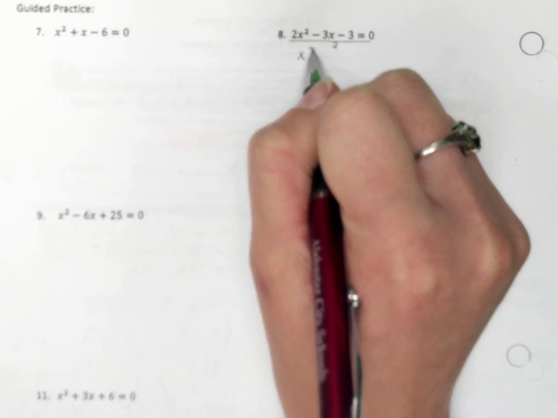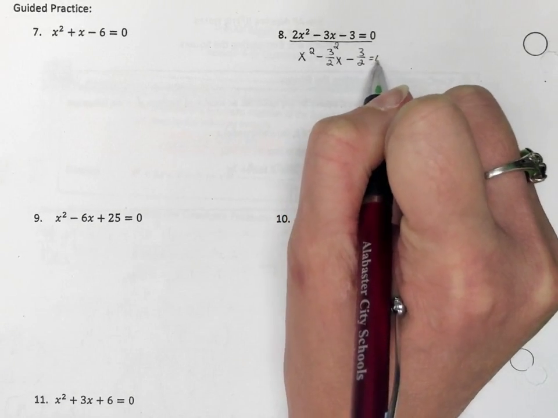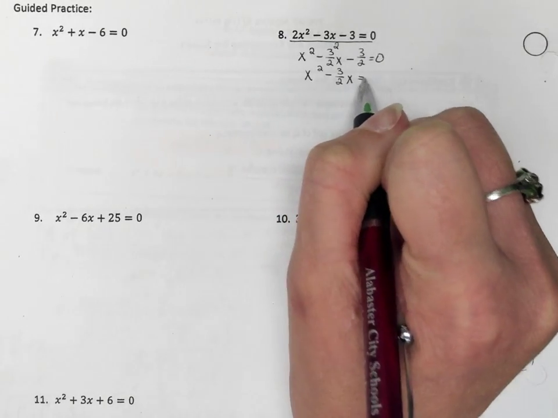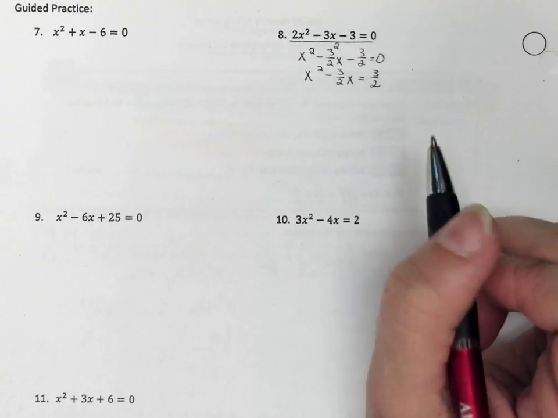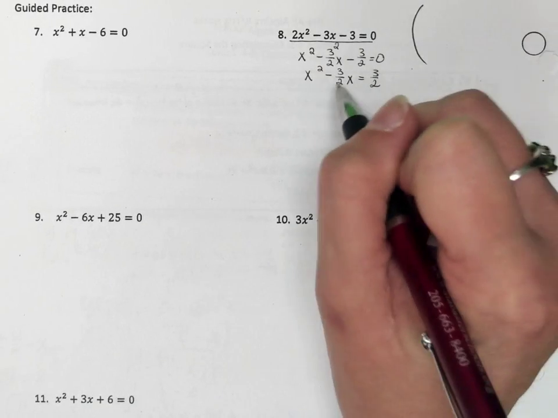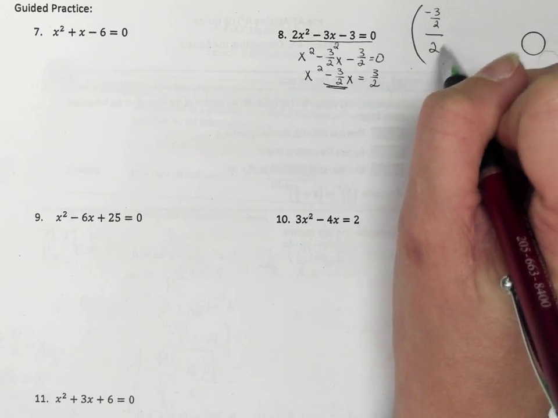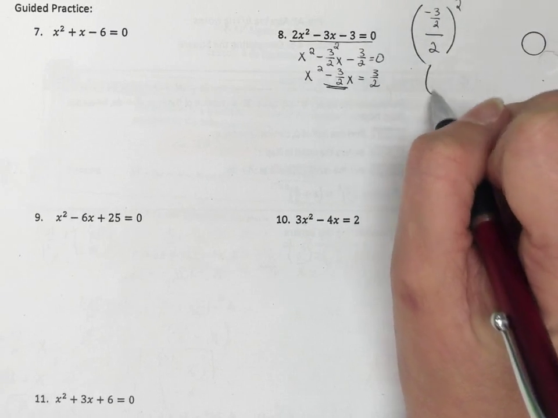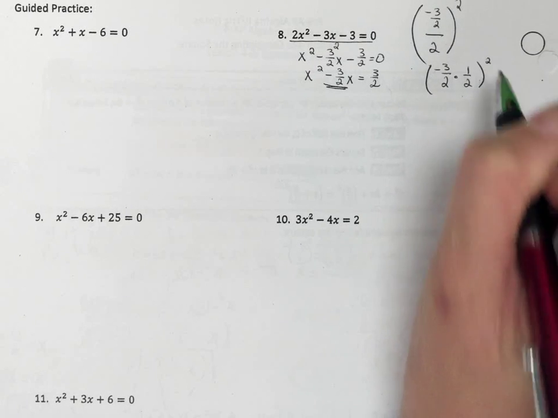So that'll be x squared minus 3 over 2x minus 3 over 2 equals 0. And then I need my x's by themselves. So that should equal positive 3 over 2, correct? You should have at least been able to get there. Alright, then this is the crazy funky fraction, because you got to have your second term divided by 2 and square it, right? So that is negative 3 over 2 times 1 over 2 squared.